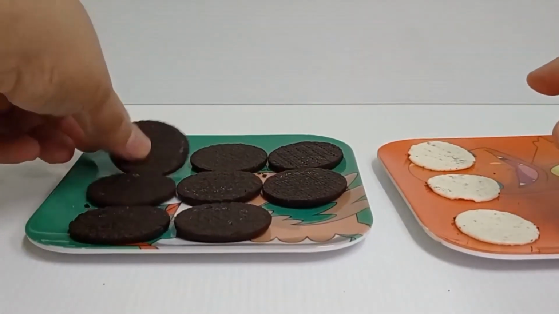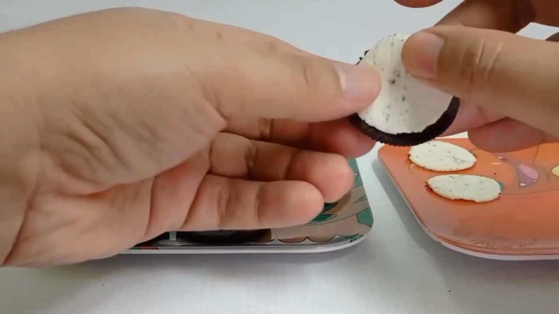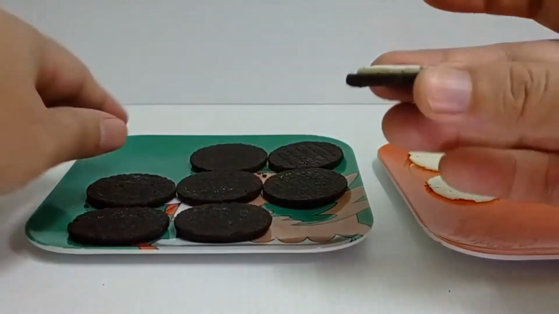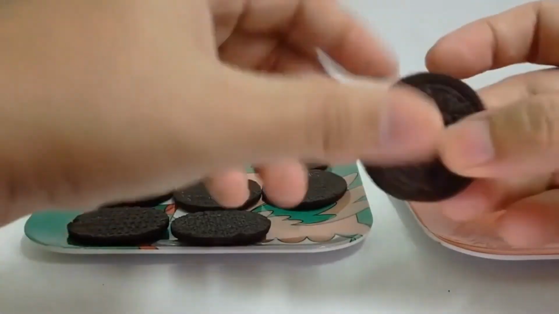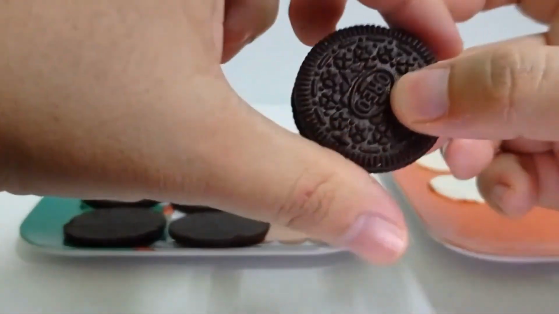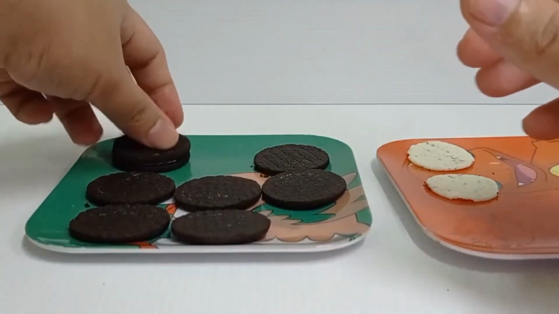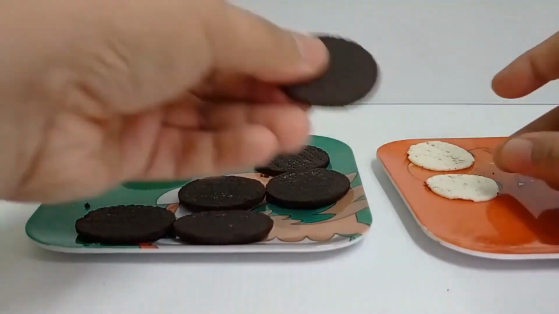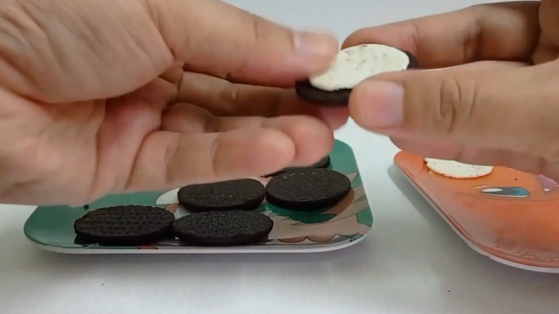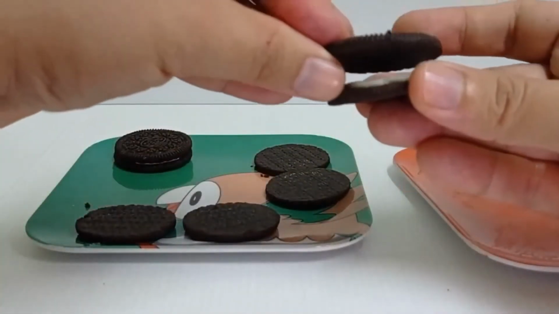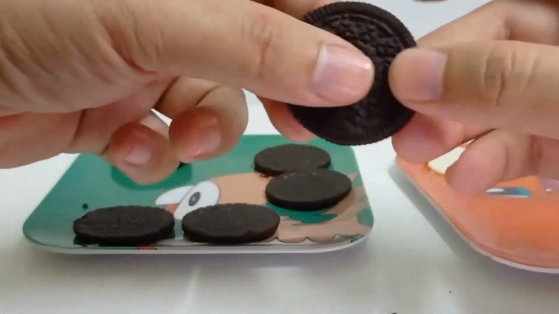Let's do this on the camera. We have 1 cookie, and then we put the cream here, and then we put another piece on top of it. See, we have 1 Oreo sandwich cookie. Next, another: cookie, cream, put on top of it, and see, we have the second Oreo sandwich cookie.